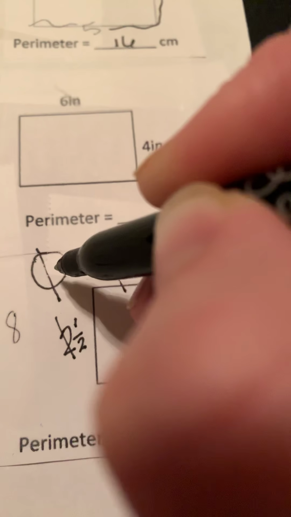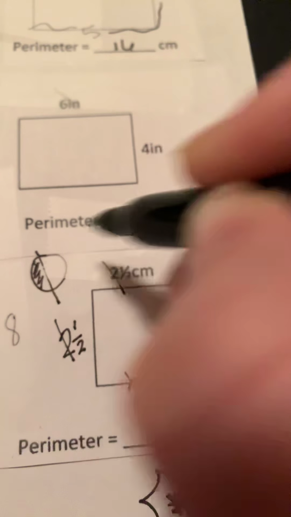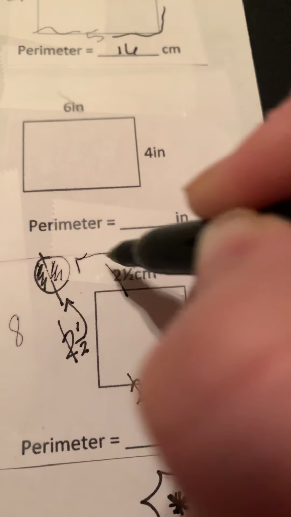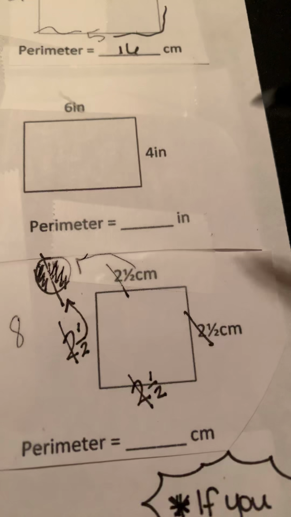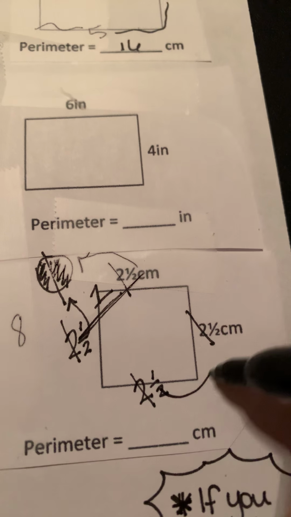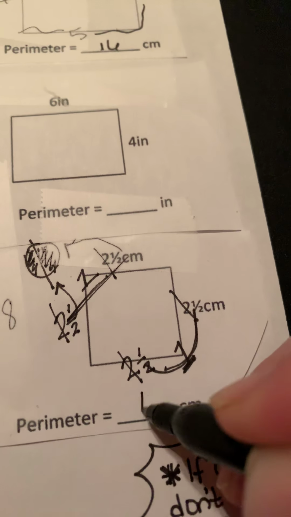And let's see, if you have an apple cut in halves, hi-ya! 1/2, there's a 1/2. And you grab another half. Well, look what happens. If you grab a half plus a half, what do you get? Yeah, a whole. So right there is 1 whole. And this half plus this half is another whole. So that's 8, 9, 10 centimeters all the way around.